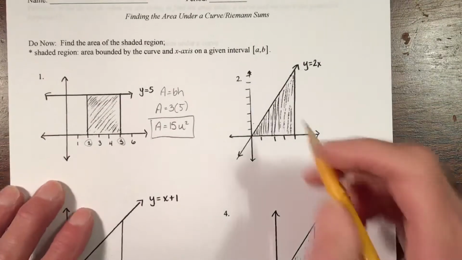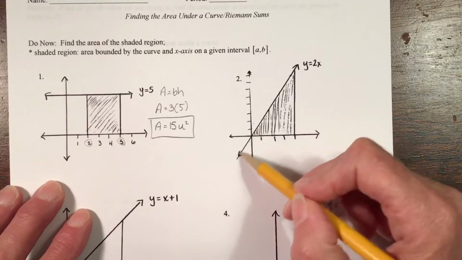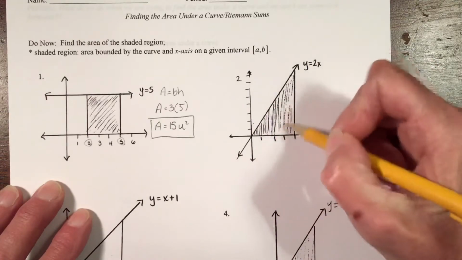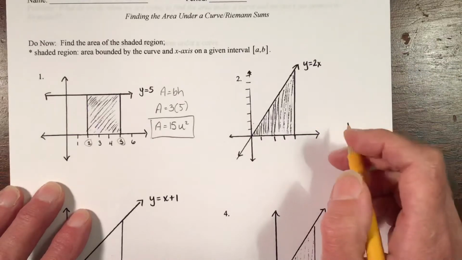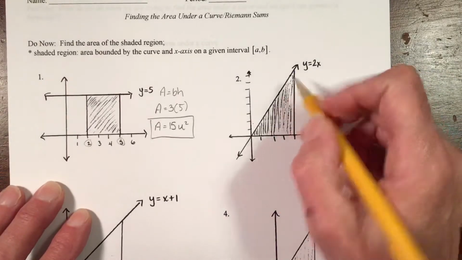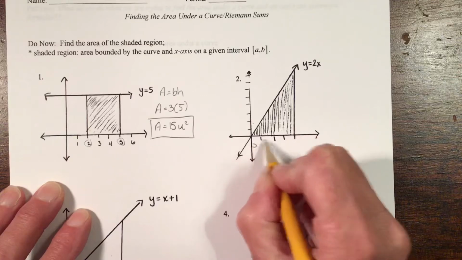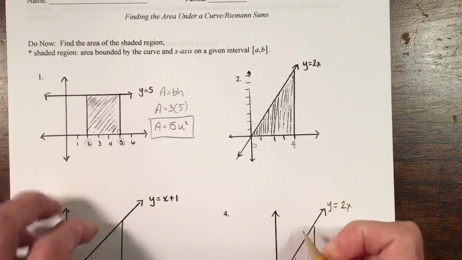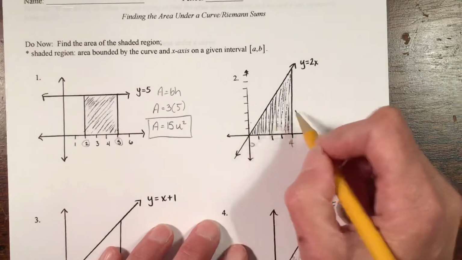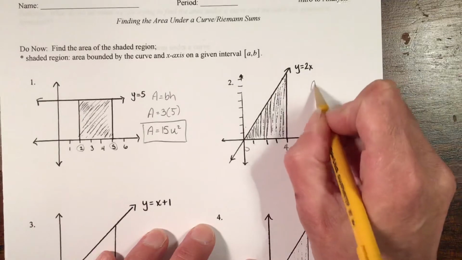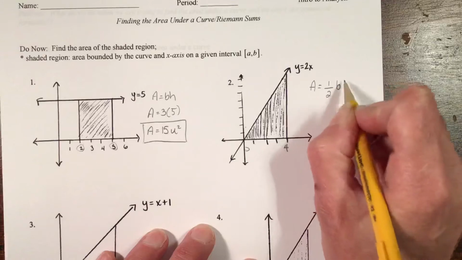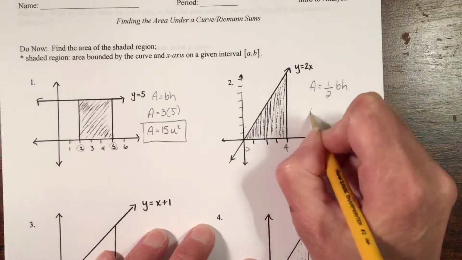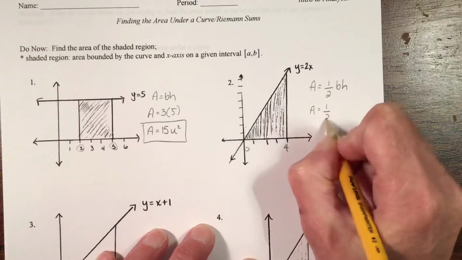For number 2, I want the area of my shaded region, and now even though that's not a curve, we still consider it a curve. I know that seems silly, but so I'm going from 0 to 4. So my area would be, well, the shape here, again, a nice, easy geometry shape, the area of a triangle, 1/2 base times height. My area would be 1/2.